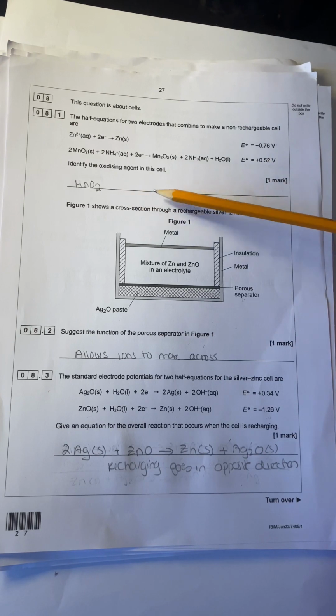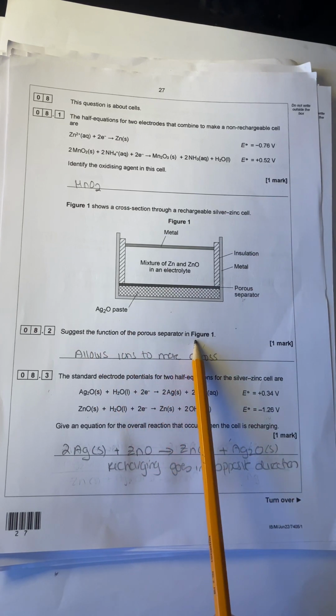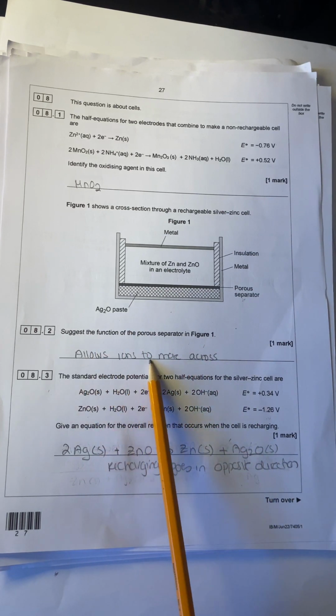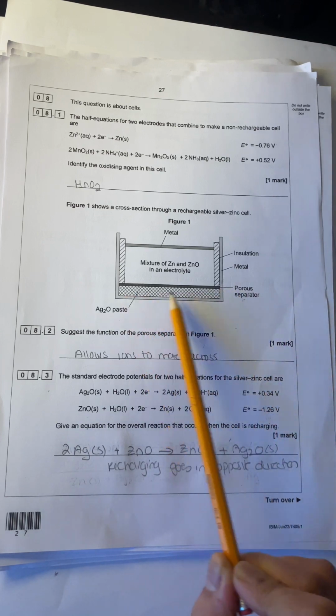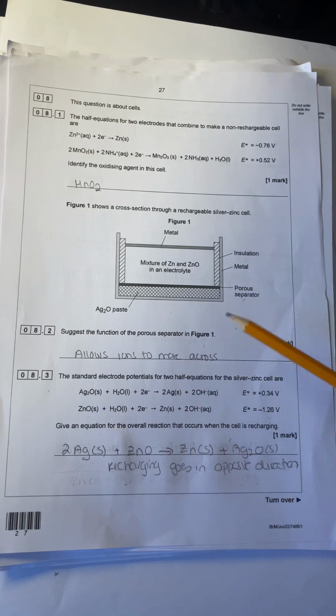This shows a cross-section of a rechargeable silver zinc cell. Suggest a function of the porous separator in figure 1. Well, it allows ions to move across. So this porous separator here allows ions to move across.